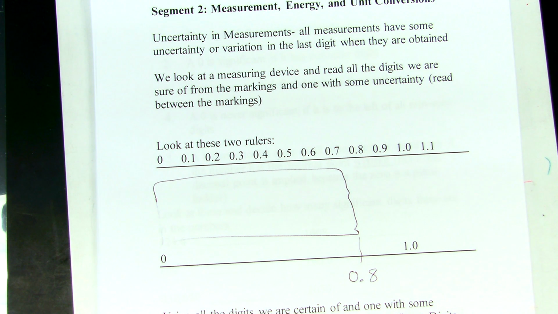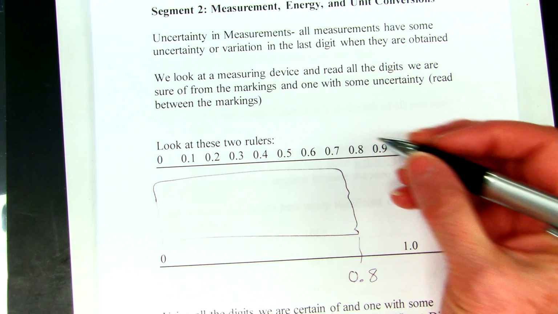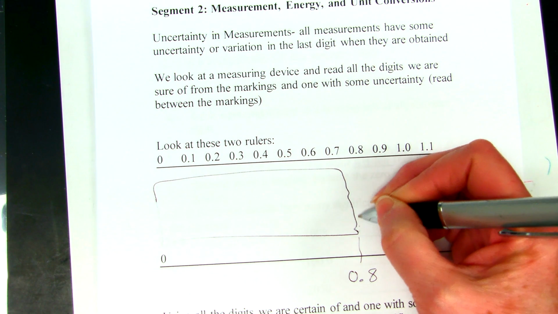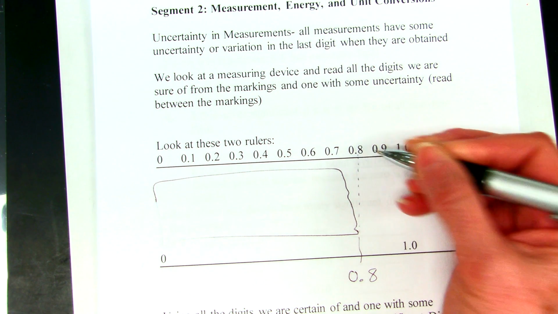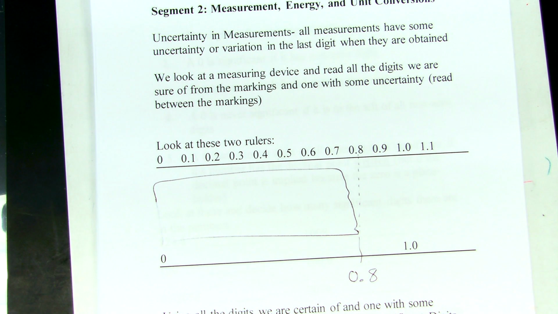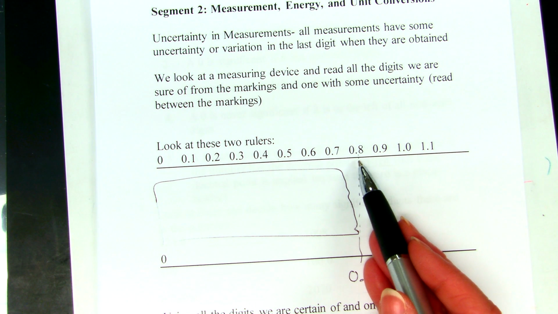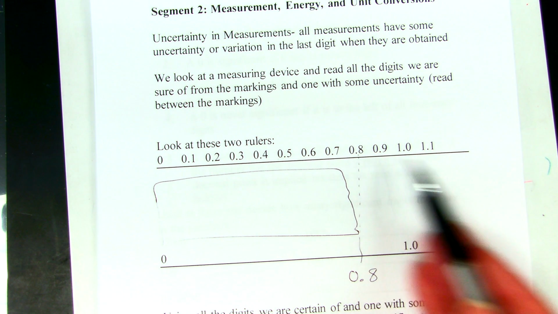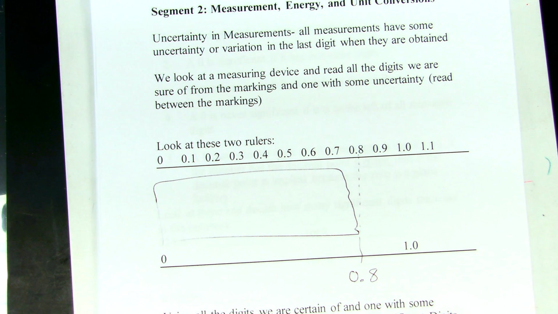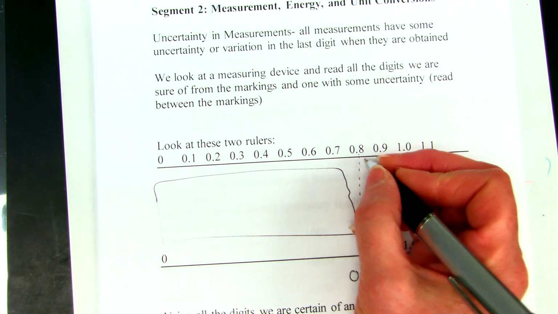Now, if I have a different ruler to measure my thing, well, let's just go up to this same spot, because my thing is longer on one side than the other. If I go to the same spot on this top ruler that has markings in the tenths place, now how long is my thing?